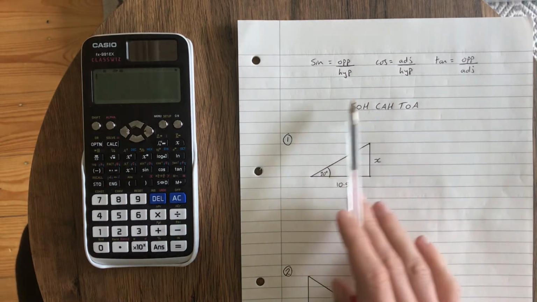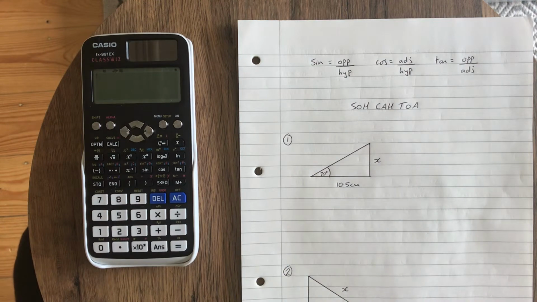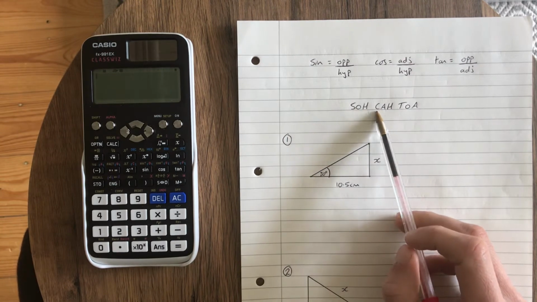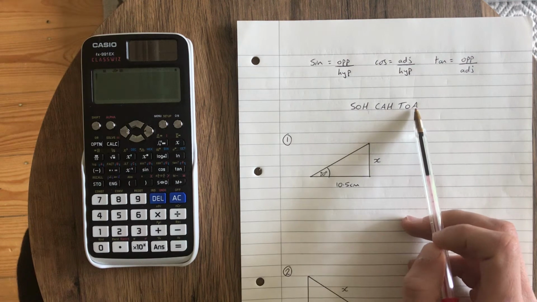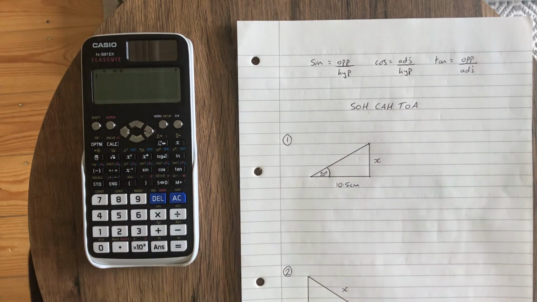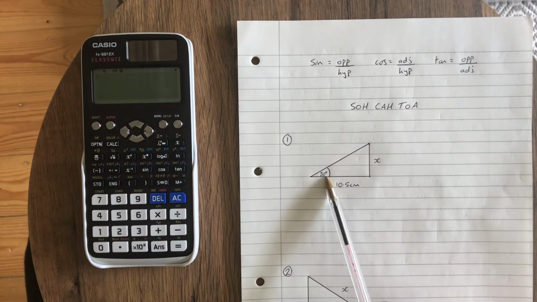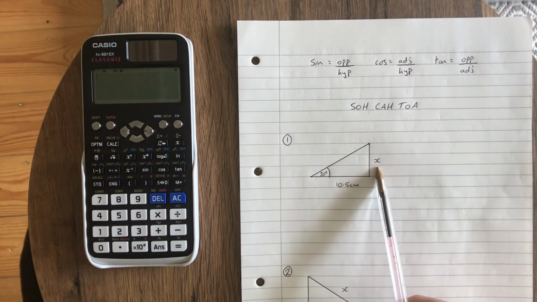And underneath I've just written out something called SOHCAHTOA, which is a useful way that might help us remember these trig equations. So sine opposite hypotenuse, cosine adjacent hypotenuse, tangent opposite and adjacent. And we'll use that when we're looking at the examples. So the first example is this triangle here. We've been given an angle, a length, and we're looking at finding this missing length here, x.